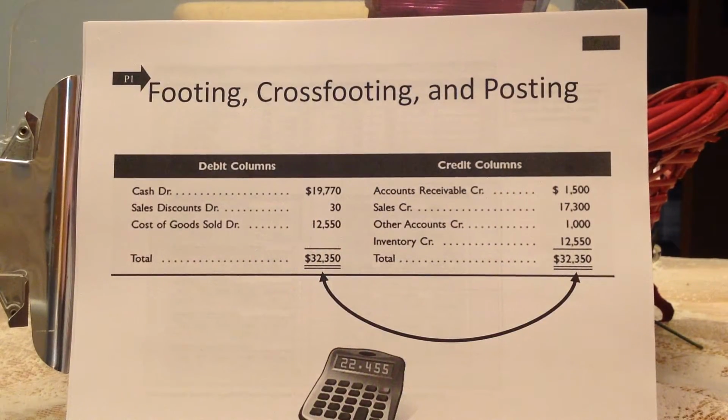Footing, cross-footing, and posting. You always have to make sure that your debits equal your credits. I've kind of been hounding on that all quarter long. You have to make sure that debits equal credits, because if they don't, then you're out of balance. And if you're out of balance, that means something's wrong. So either your cash didn't get recorded, your sale didn't get recorded, something is wrong and something isn't recorded correctly.